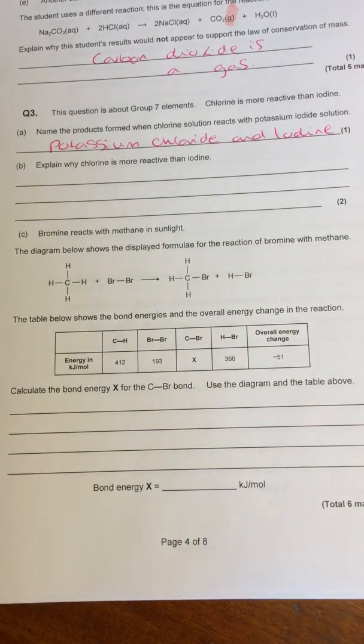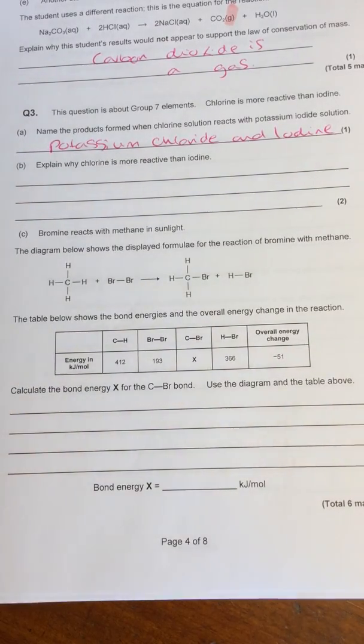There'll be a bigger electrostatic pull from the nucleus of chlorine, because there are fewer shells in the way and there's a bigger electrostatic attraction. For iodine, there will be a weaker pull. There's a greater distance of the outer shell from the pull of the nucleus, and that outer electron will be less easily gained. Okay, so in the mark scheme, you've got the 3 marks.